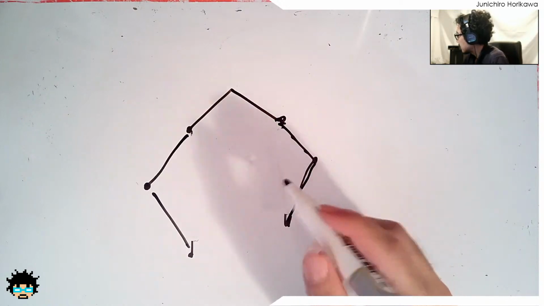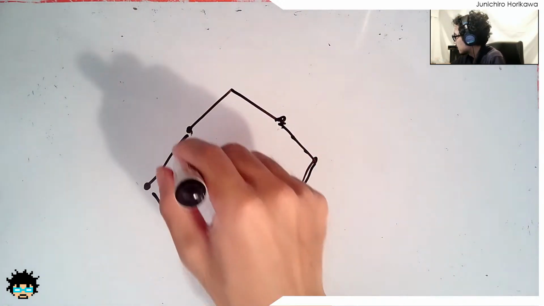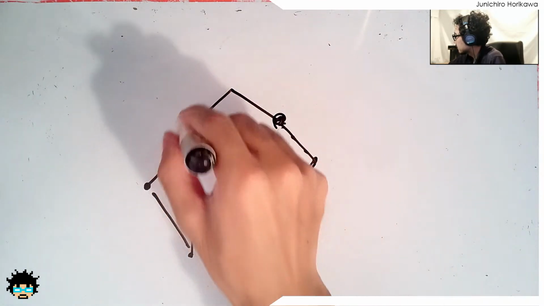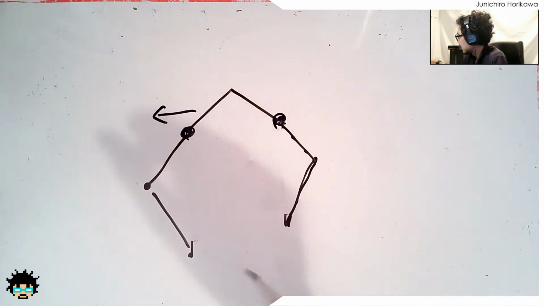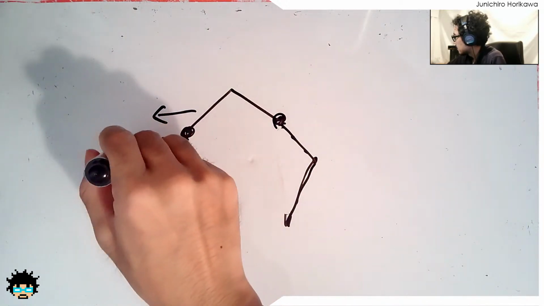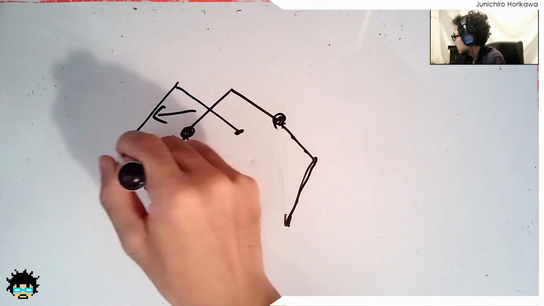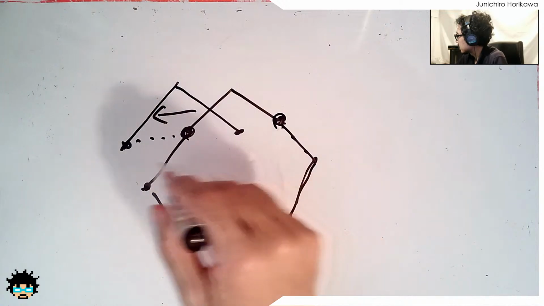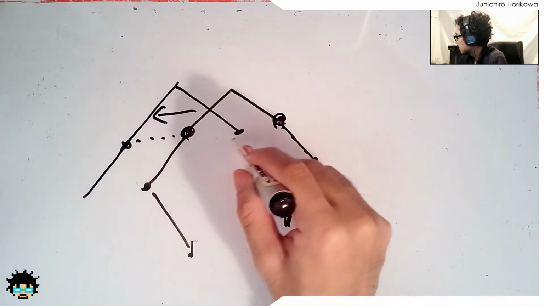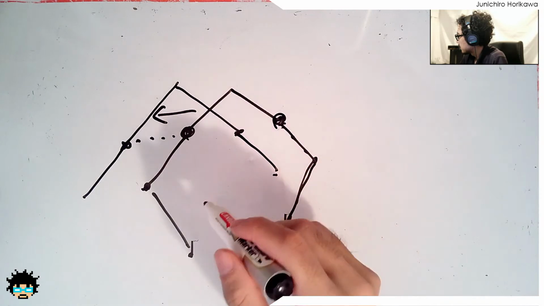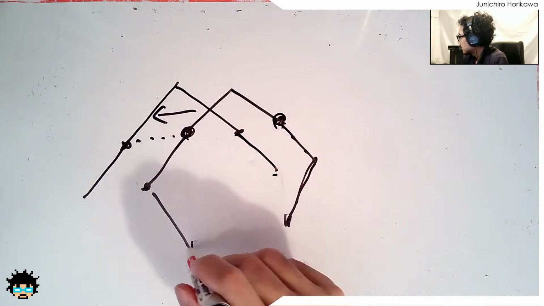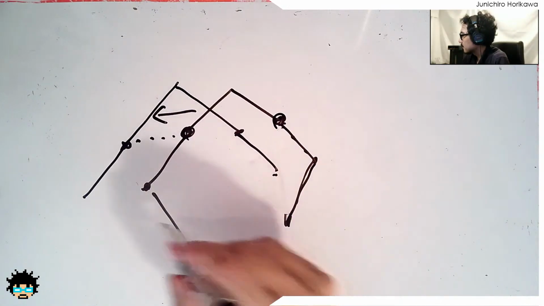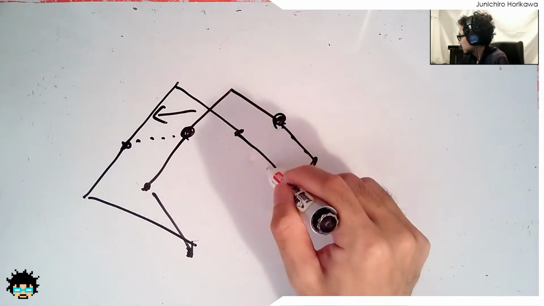And currently, by moving the base skeleton, this top root point is moving somewhere, like this. And corresponding to this point, the middle point also moves a little bit. But the bottom point tries to keep its position, like this.